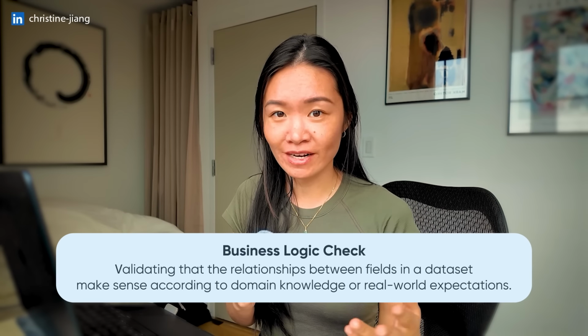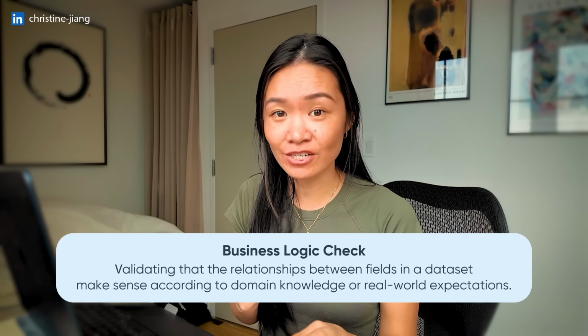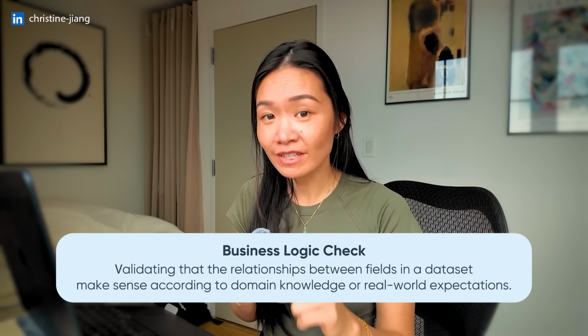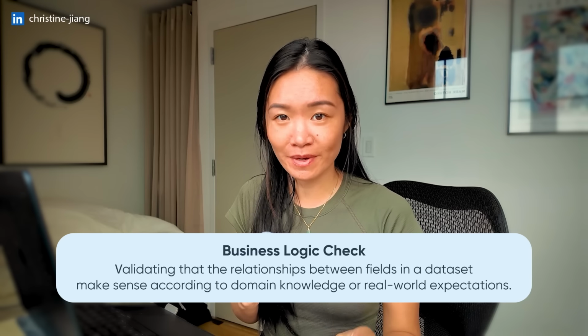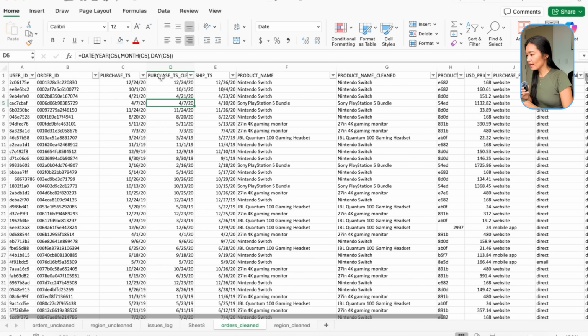In terms of business logic checks, this is where I would want to do some sanity checks on my data set to make sure that the relationships between the columns also make sense. This requires a little bit of domain knowledge. So for example, let's look at purchase timestamp and the ship timestamp. Now, my common sense says that the ship timestamp should always be after the purchase timestamp. So that might be something that we would want to check.